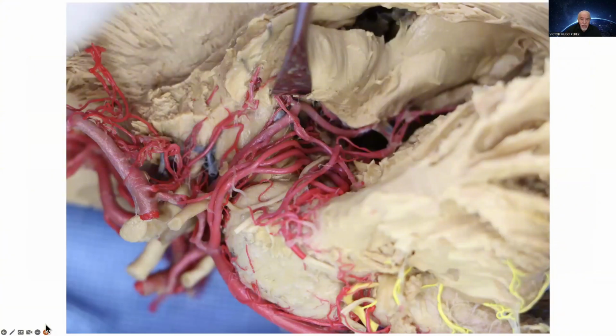Here we have another interesting picture. What I am doing now is following arteries to go to the white fibers, and in that way, we can understand much better the zone of irrigation of these arteries. So here we can see the posterior cerebral artery, then the superior cerebellar artery, and here I am displacing the hippocampus. Here we have the hippocampus, and I think this picture is very nice to show the irrigation of this part of the brain.